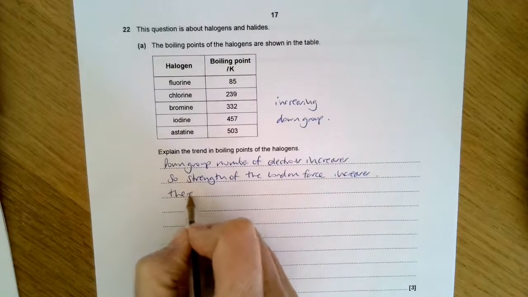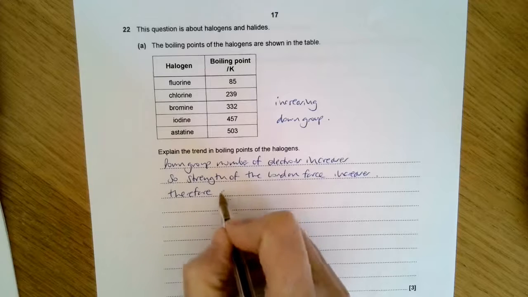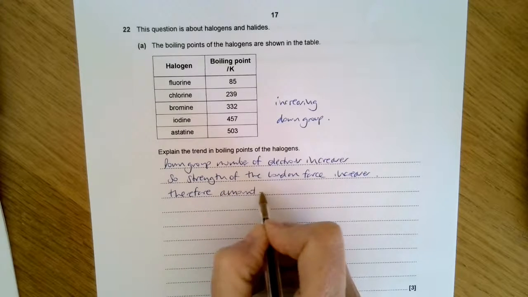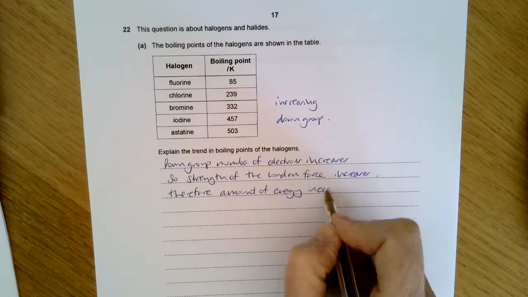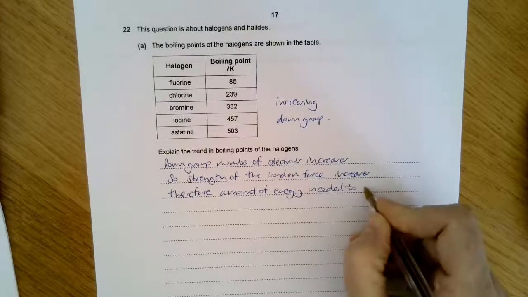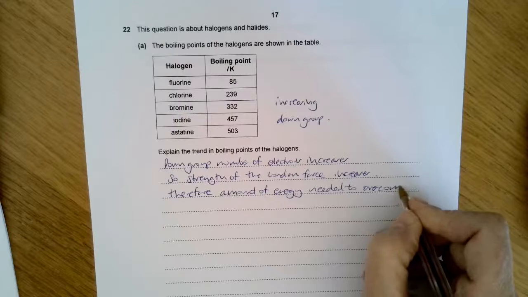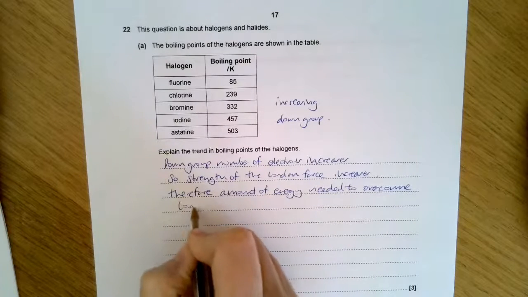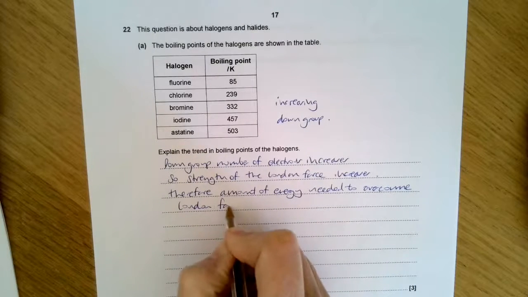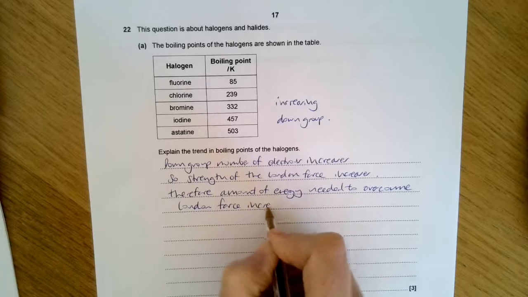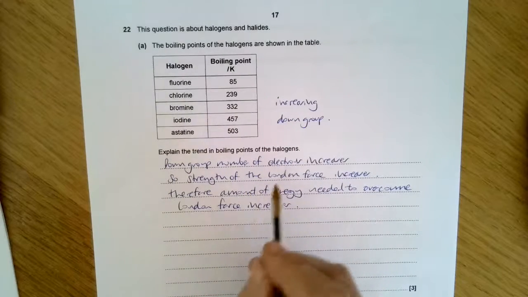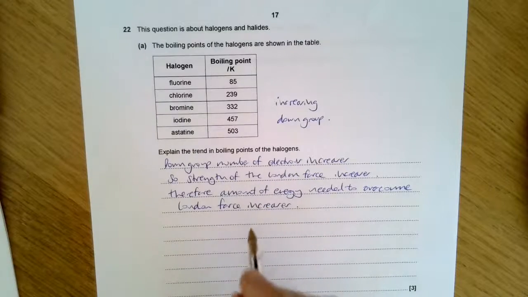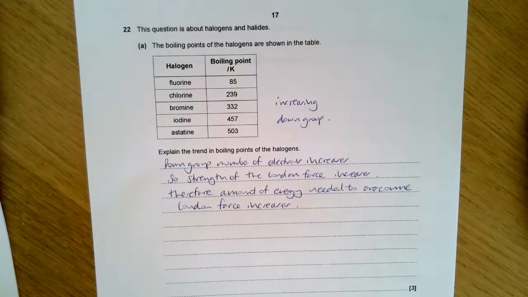Therefore, the amount of energy needed to overcome the London force increases. So 1 mark for what's changing. So in this case, we're thinking about the strength of the London force. Remember, that's induced dipole-dipole interaction.